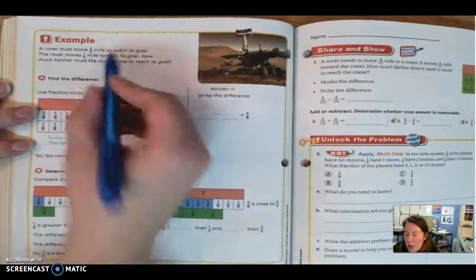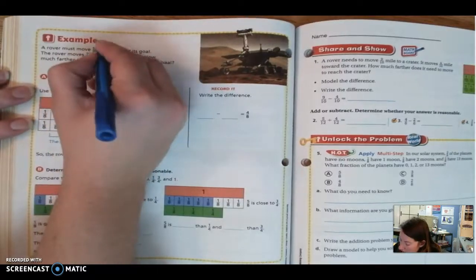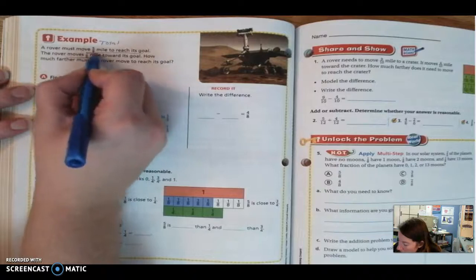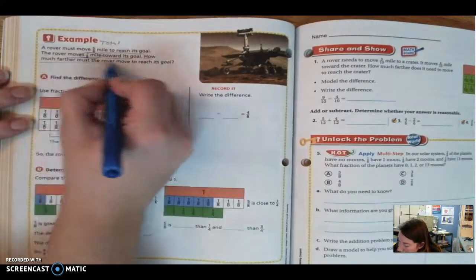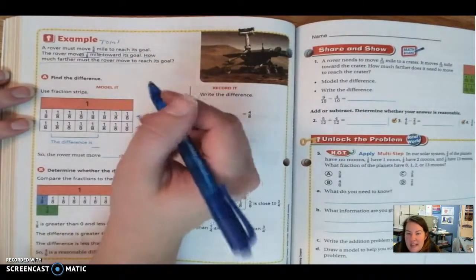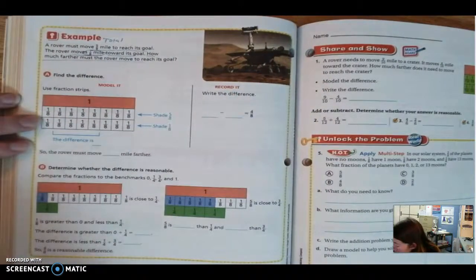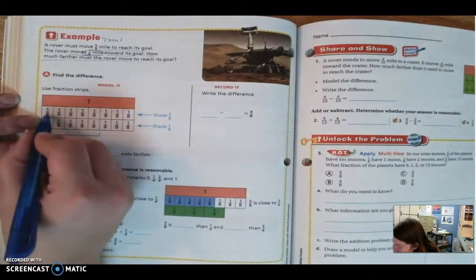Okay, this one says a rover must move 5/8 mile to reach its goal. So 5/8 total. It's already moved 1/8 of the mile towards the goal. How much further must the rover go? So this one is a subtraction problem to find the difference. Well, you can do this one a couple different ways. So you know it has to go a total of 5/8.